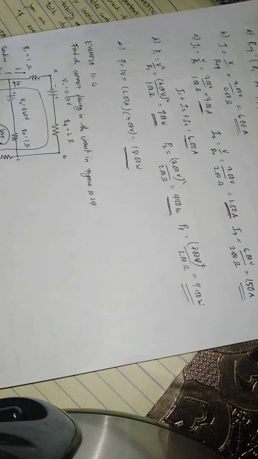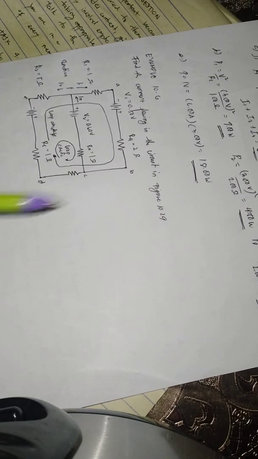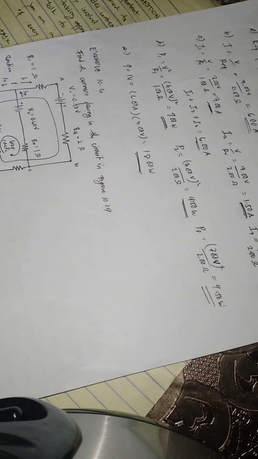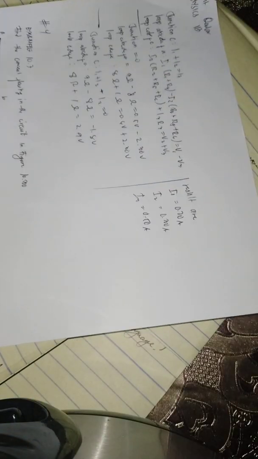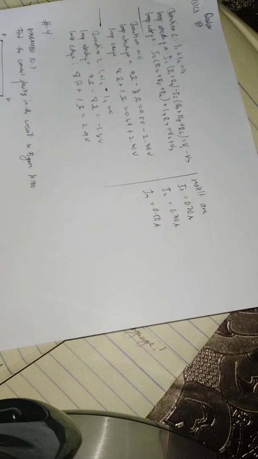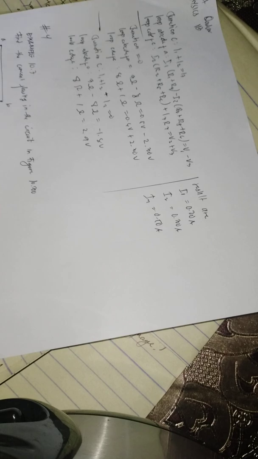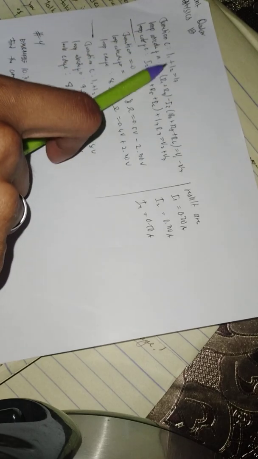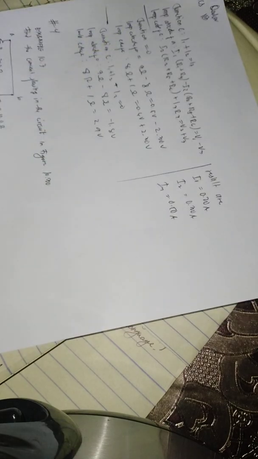Example 10.6. Find the current flowing in the circuit in Figure 10.29. Here is the figure. Solution: applying the junction and loop rules, solve the following three equations. The three equations are required. Junction C: I sub 1 plus I sub 2 is equal to I sub 3. And loop A, B, C, D.